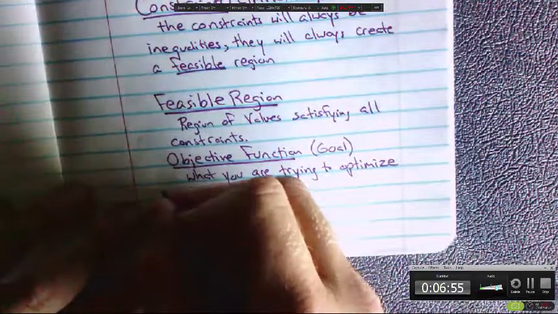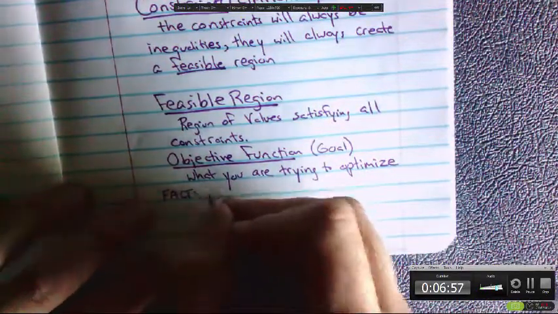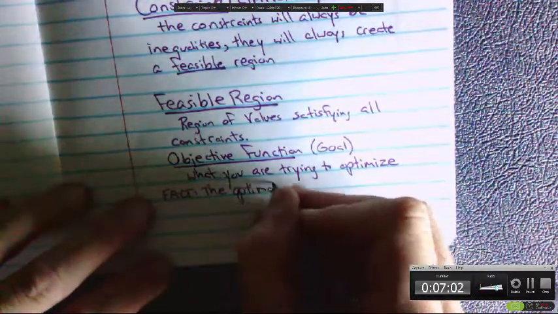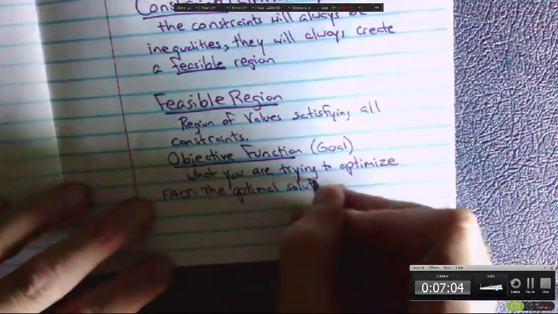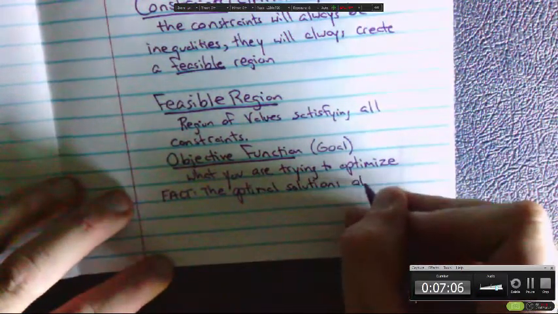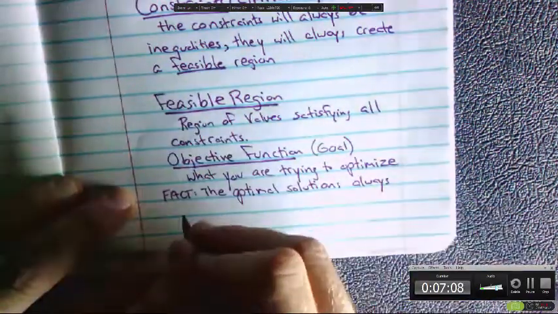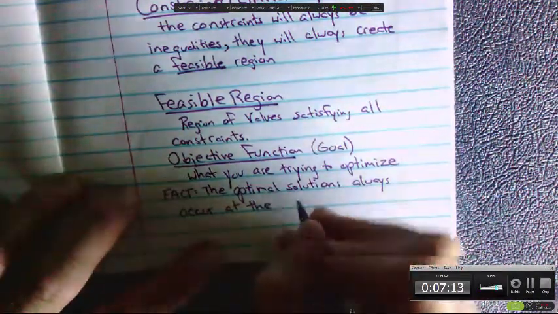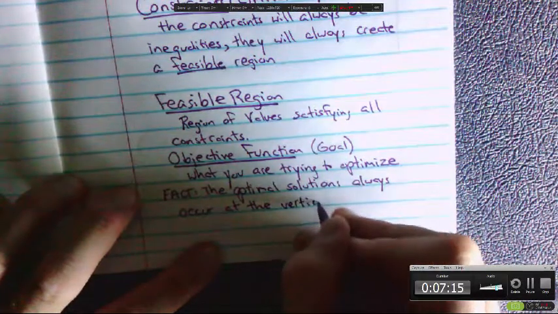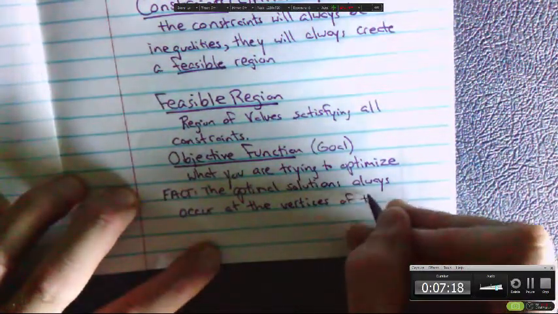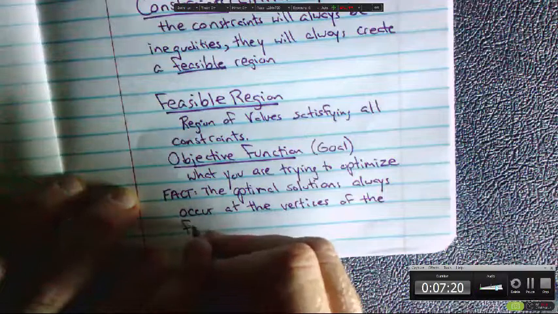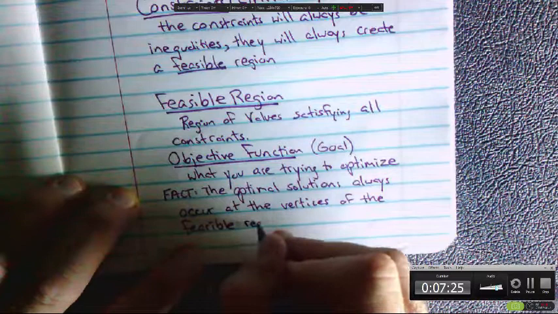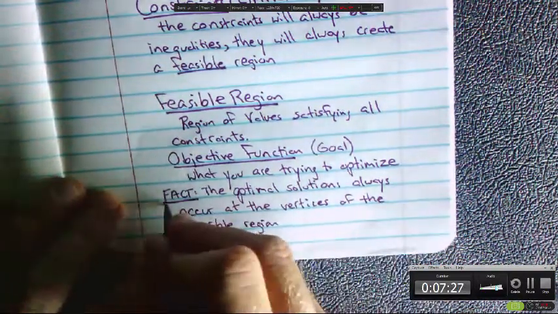And then a fact that I want you to write down is the optimal solutions always occur at the vertices of the feasible region. Okay, so that's very important.